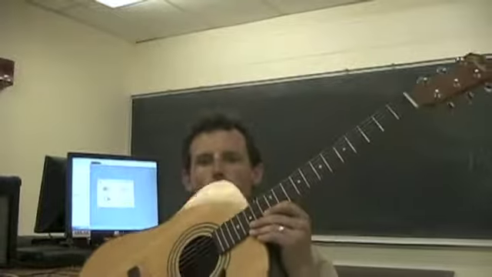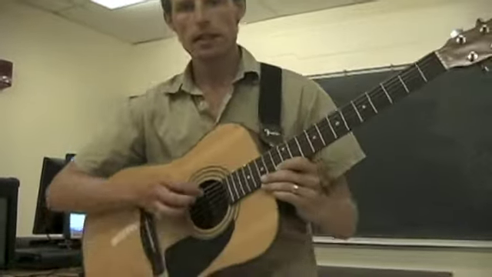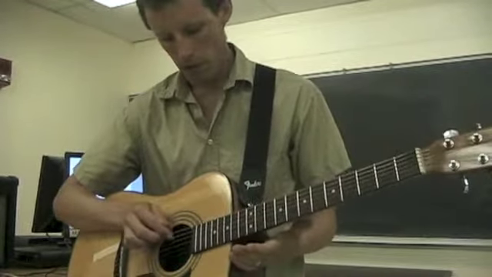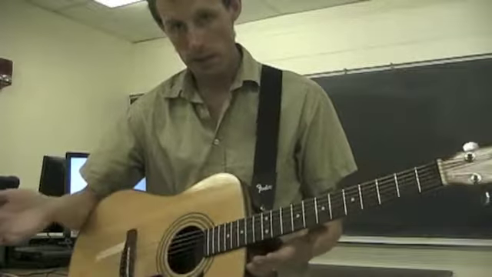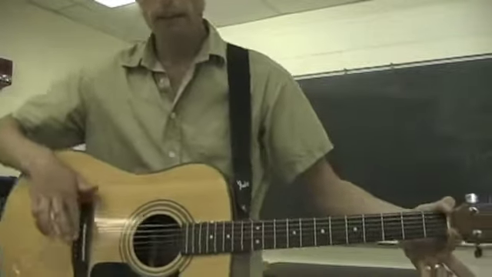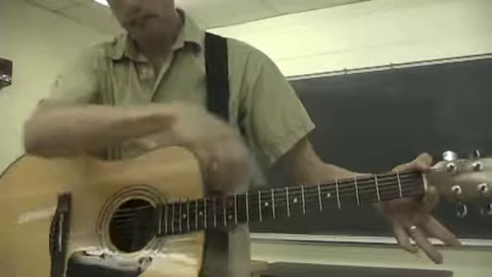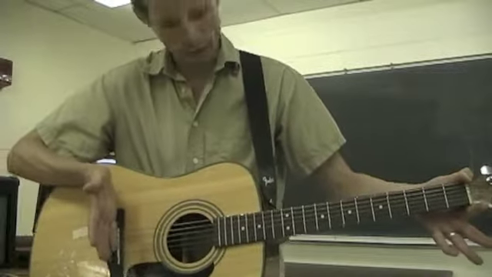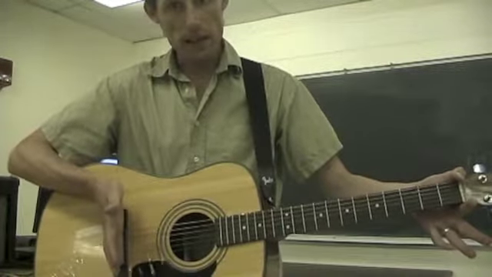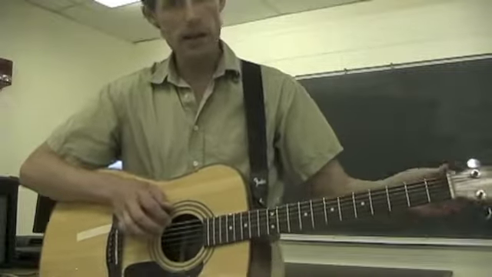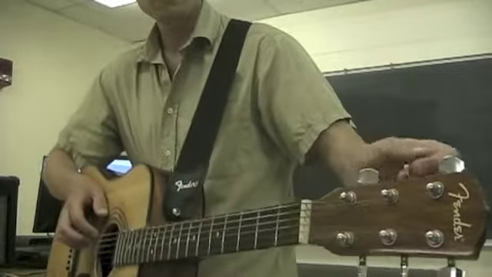So the guitar has 6 strings, right? 2, 3, 4, 5, 6. And they're all the same length, right? They're all about the same length, they're all about 1 meter long. I guess we could measure it with a ruler if we wanted to. And they're all held under tension by these little tuning pegs at the top. They're all under about the same tension, which is an interesting fact.